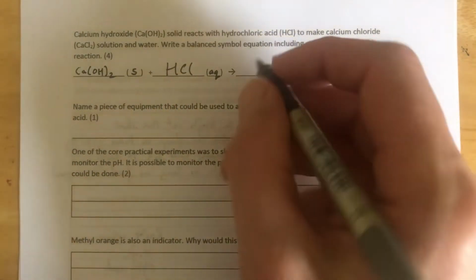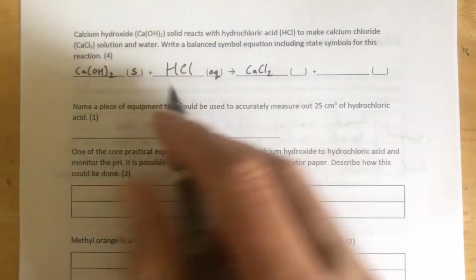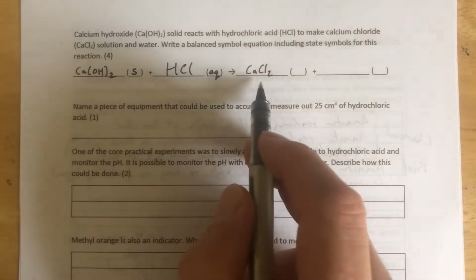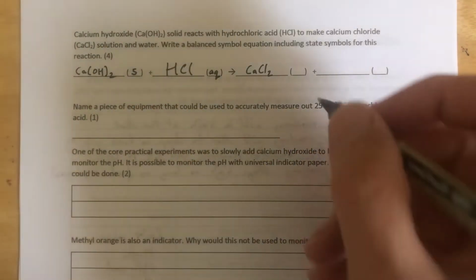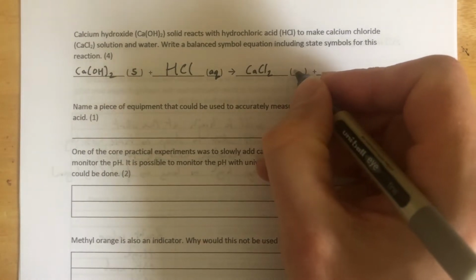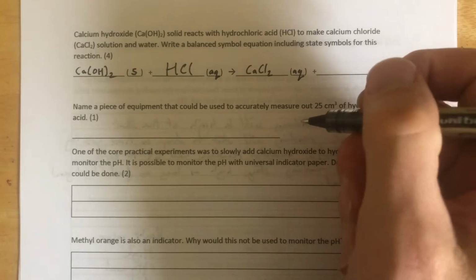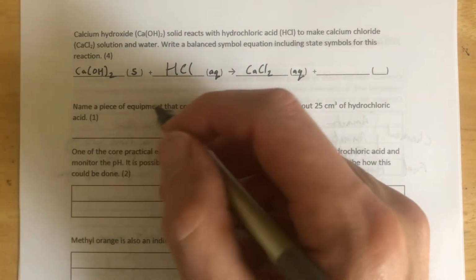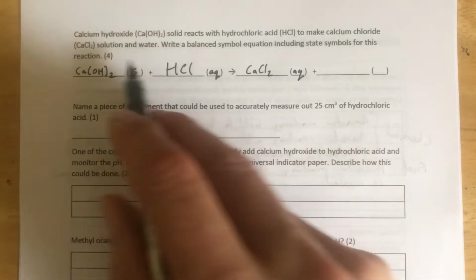It's going to make calcium chloride. So again, you're given the formula of calcium chloride. For the higher tier, you would certainly be expected to work that out, and possibly from the foundation tier, actually. Okay, but this tells you it's a solution. Okay, so solution, again, is dissolved in water. Solutions are aq. Okay, pure liquids like water would have an l after them. And solutions, always aq.